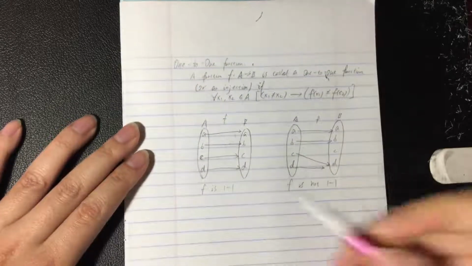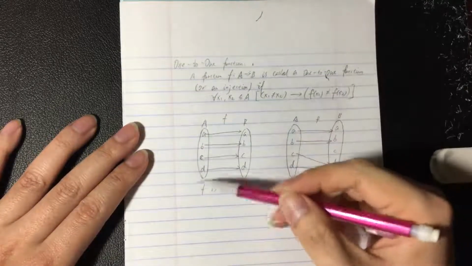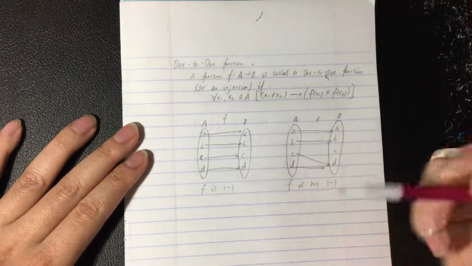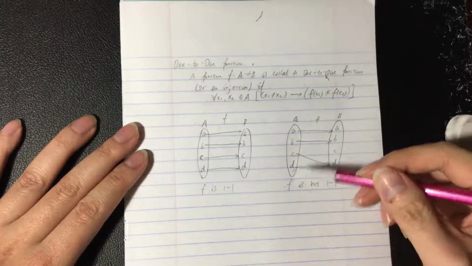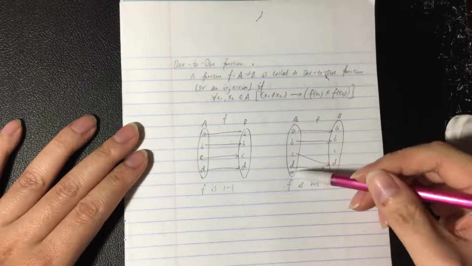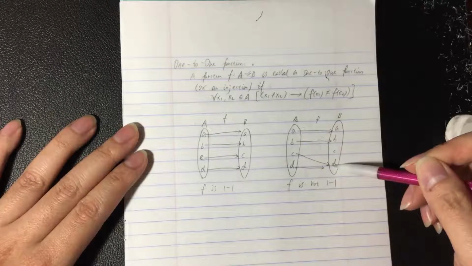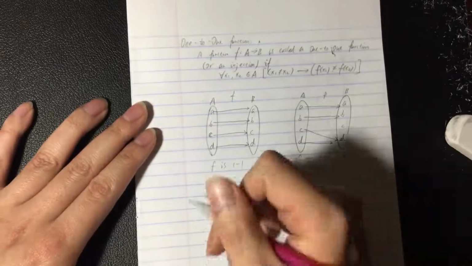So if F assigns every element in the domain to a different element in the codomain, then F is one-to-one. But if F assigns any two elements in the domain to the same element in the codomain, then F is not one-to-one. So keep this idea in mind.